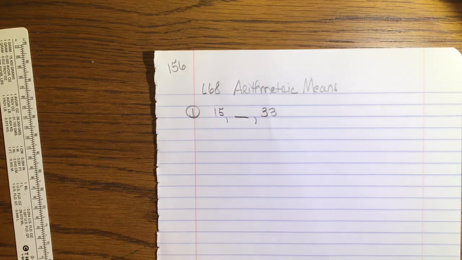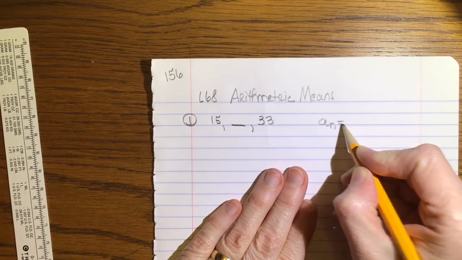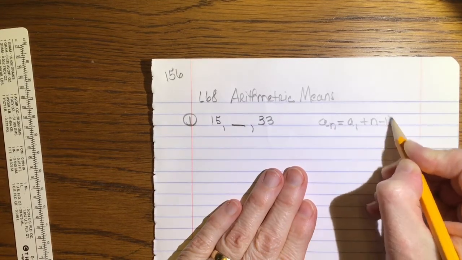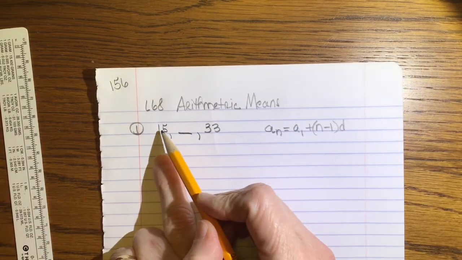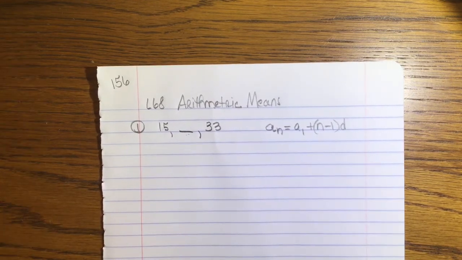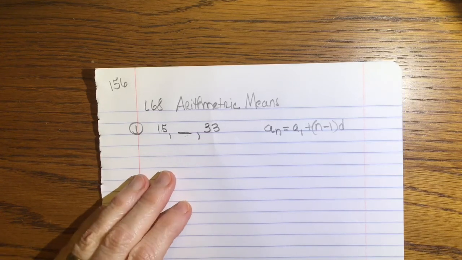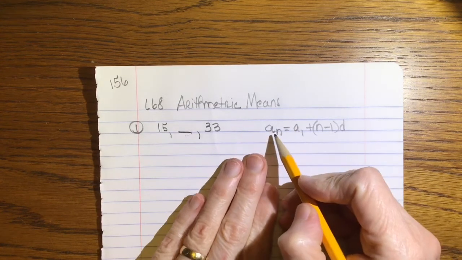Well, we need to go back and review. The lessons you'll want to go back and look at are lessons 62 and 63, because you're looking at the formula, the idea that a sub n is equal to a sub 1 plus n minus 1 times d. If we knew the number we were adding to get from here to here and then here to here, there are ways to figure that out just by doing arithmetic, but if you have several unknown numbers, it's quicker and easier to follow that formula since we've been using it. Now, let's review what we know from this formula.